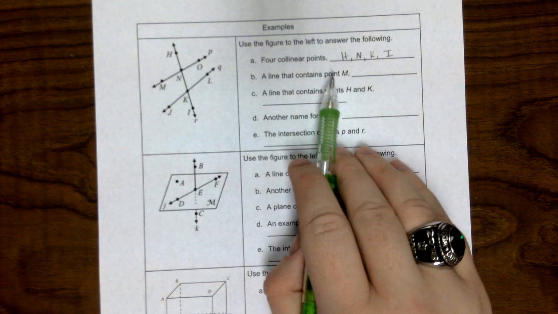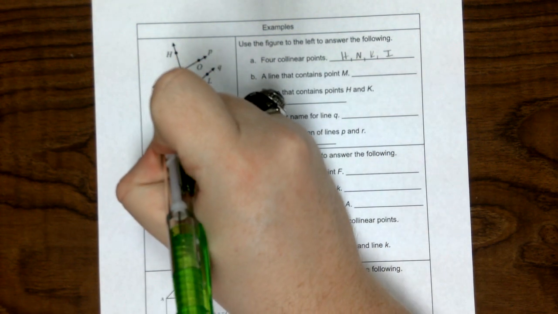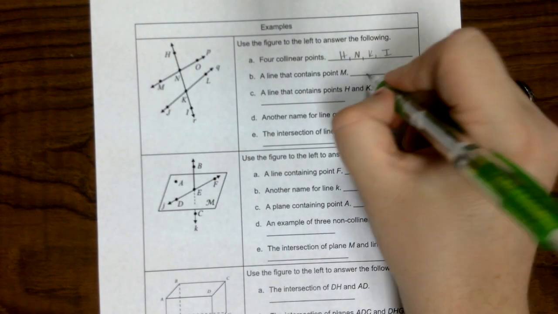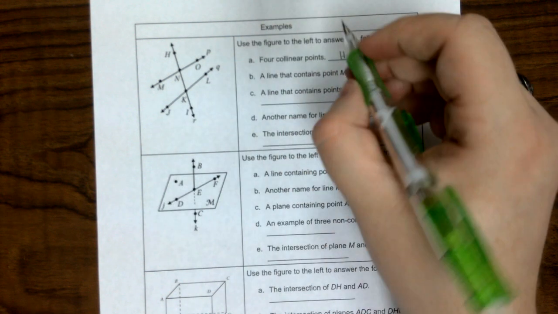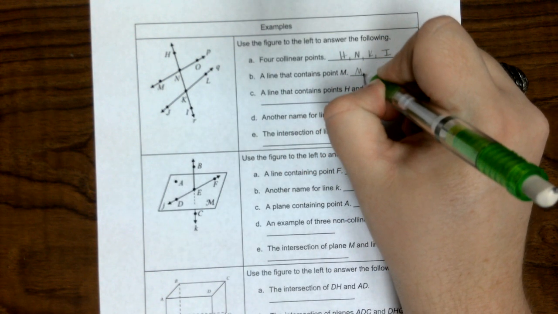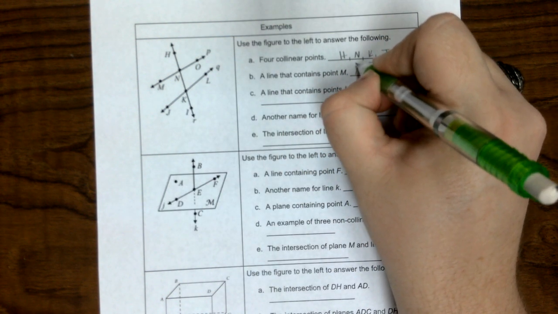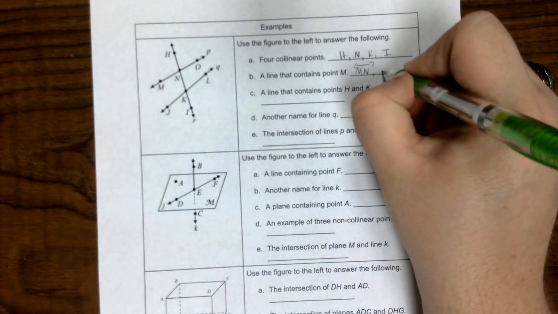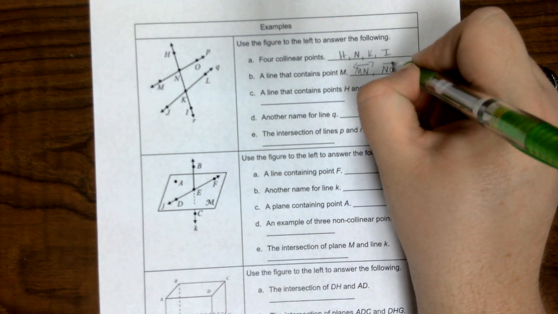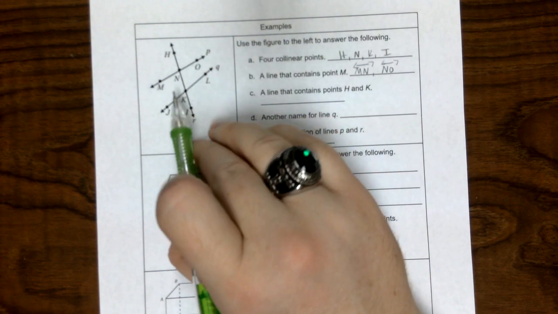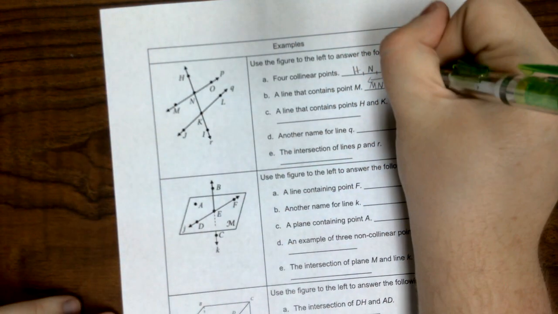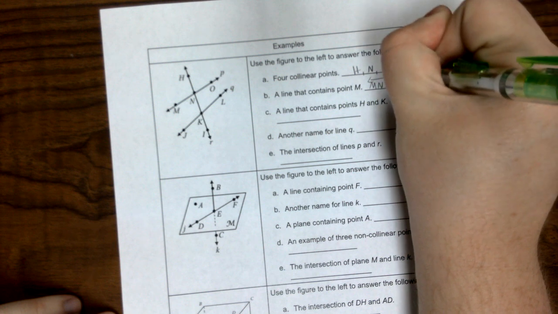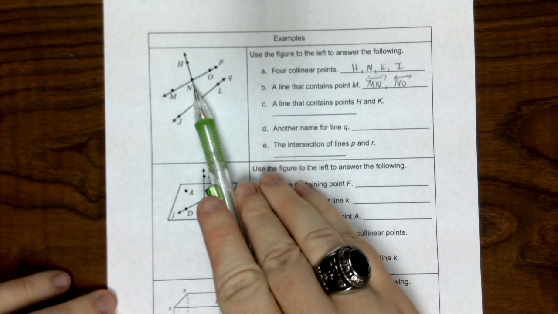A line that contains the point M. So let's find M. It's right here. Now you could say use M and another point on the line with it. So we could say line MN. We could even say NO, because if you put the line symbol on top, that's all the points that have N and O on them.